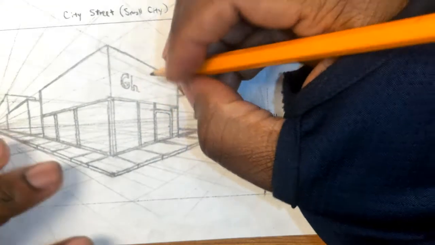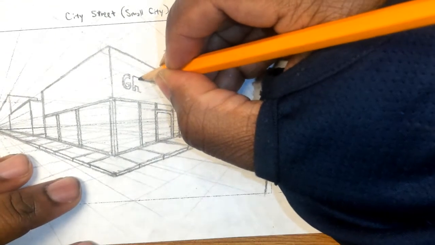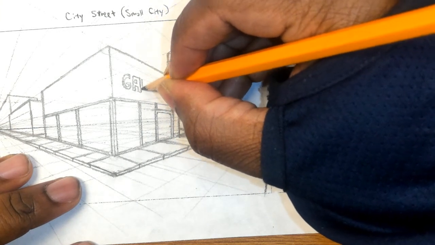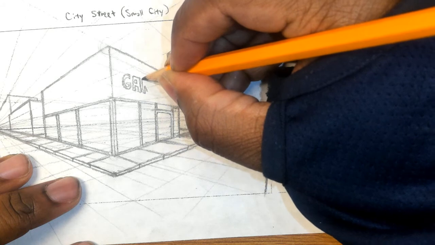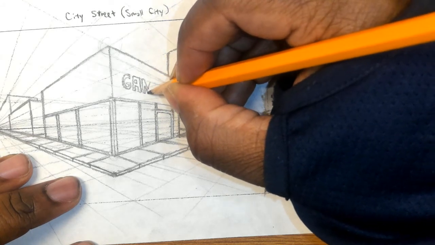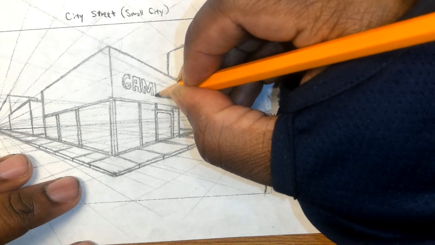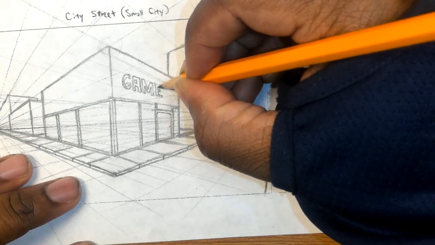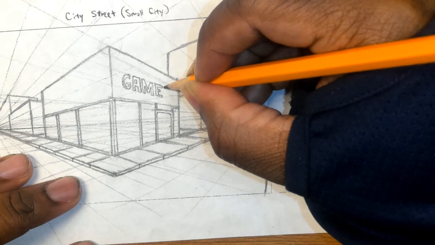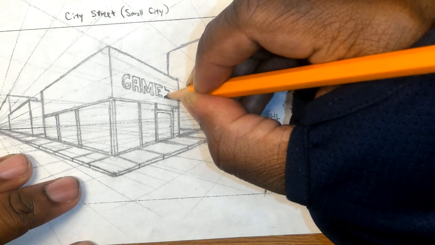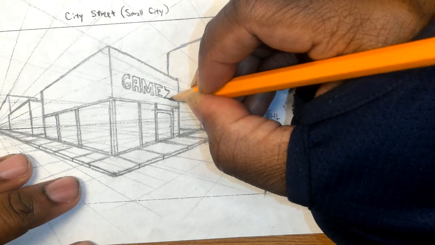It's probably reflecting off of the white on the jacket. In fact, we'll just call it games. Here, I'm doing nothing different from when we were doing our name game project.